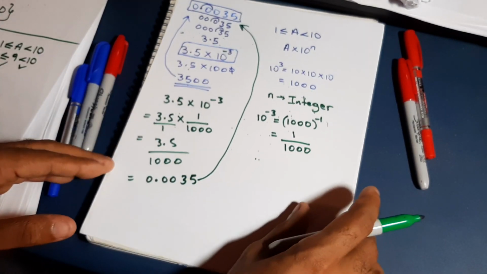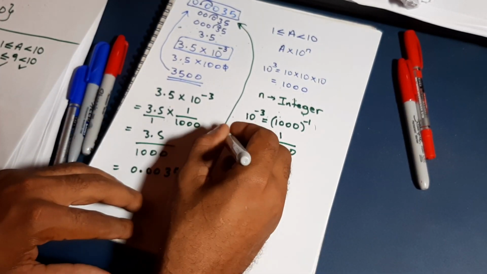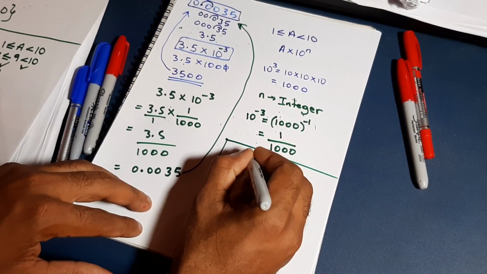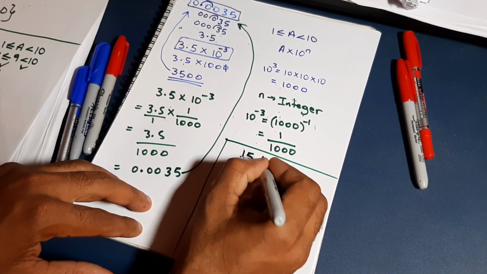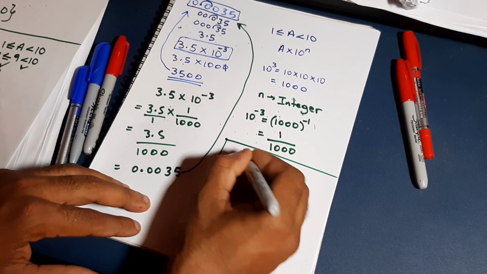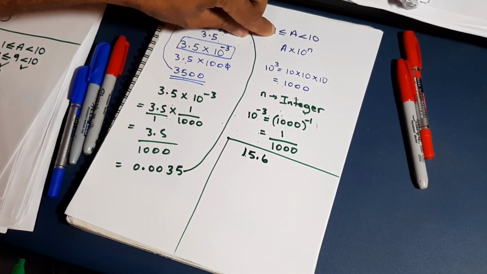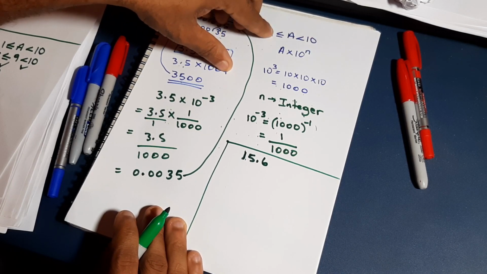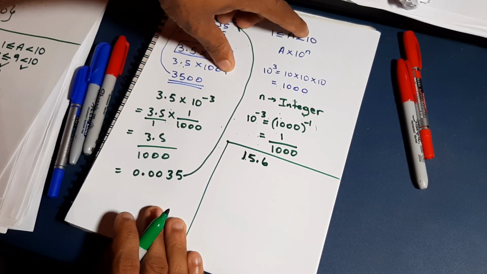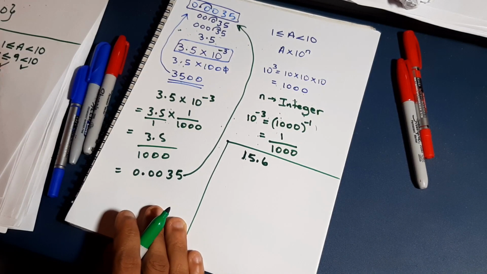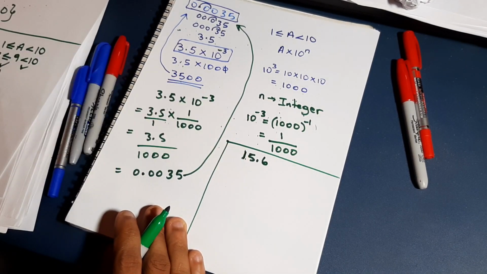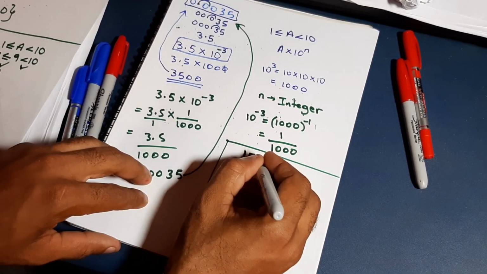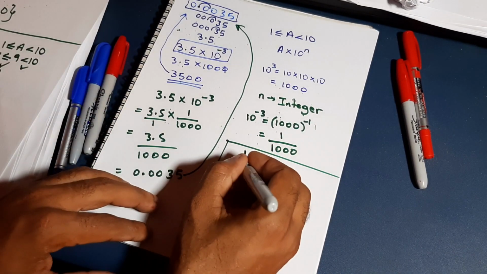I'm going to work an example like that. So I'm going to put an example right here. So let's say we had 15.6. Does 15.6 satisfy the inequality up here? No, it's greater than 10. It's greater than the 10, so that means it cannot work. What can we do? We're going to have to manipulate this question again. So I'm going to have to move the decimal point.